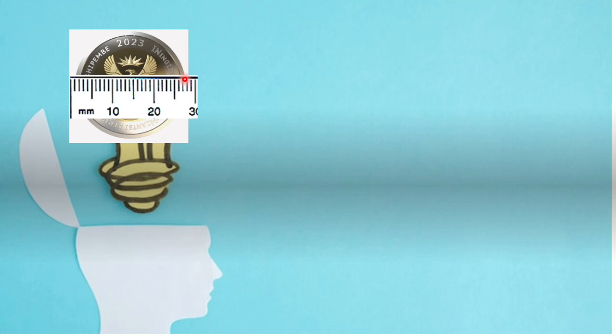So why are we doing this? Grade 12s, we are doing this to have an understanding of what 26 millimeters is. This looks more like 28 the way this ruler is placed, but this gives me an idea that if someone says 28 millimeters, you all know how big a 5 Rand coin is. That is more or less that size.